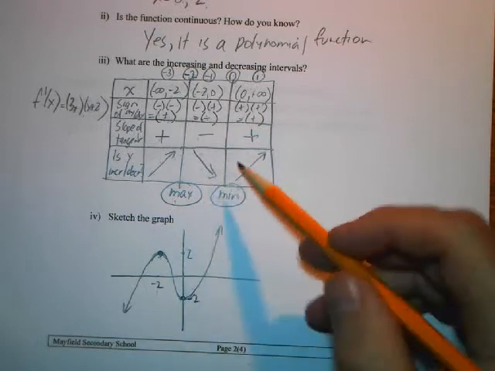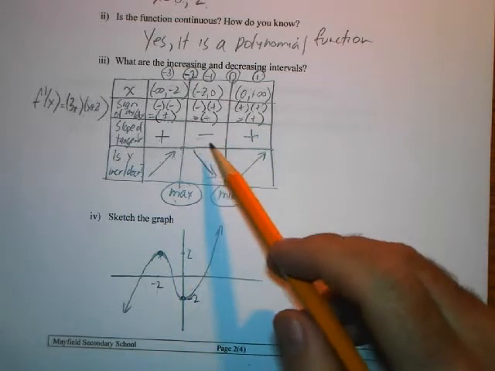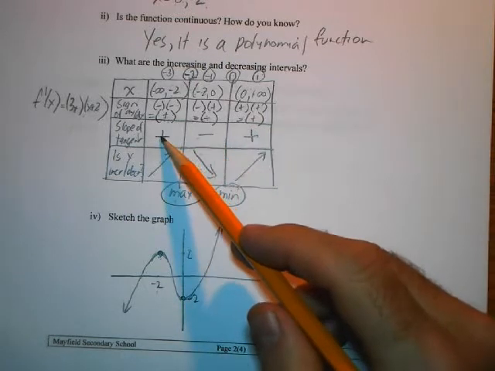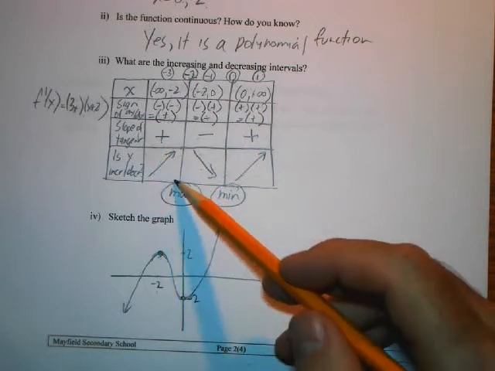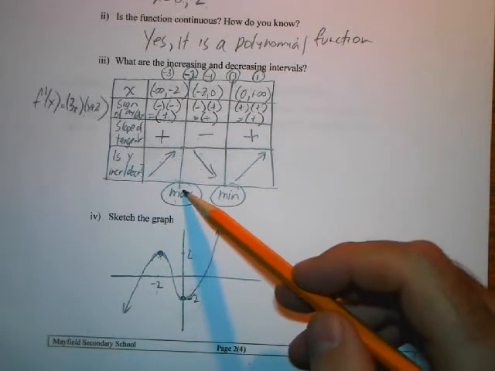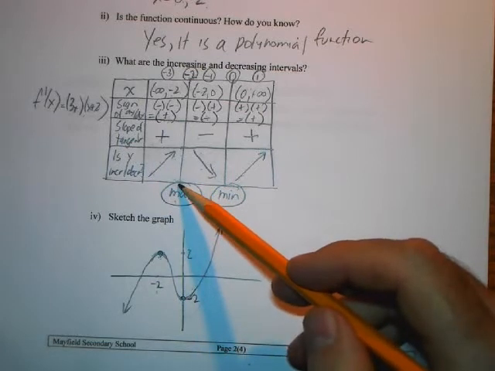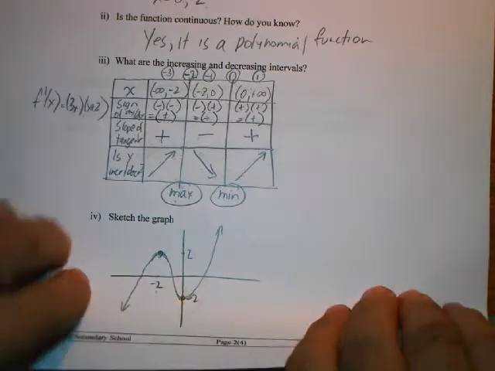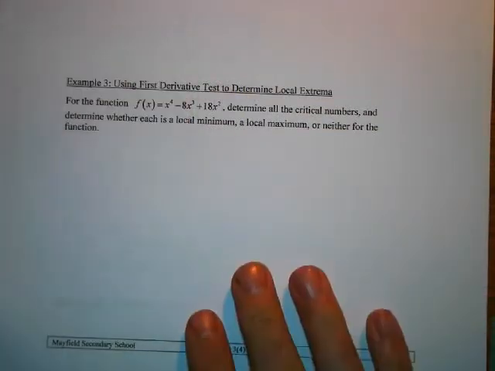So it's conceivable that maybe this one might be negative, so it's going down too. So what's happening at this critical point? Well, it's not a local min or a local max. It's going to be neither. We'll see that, I believe, in another example coming up.